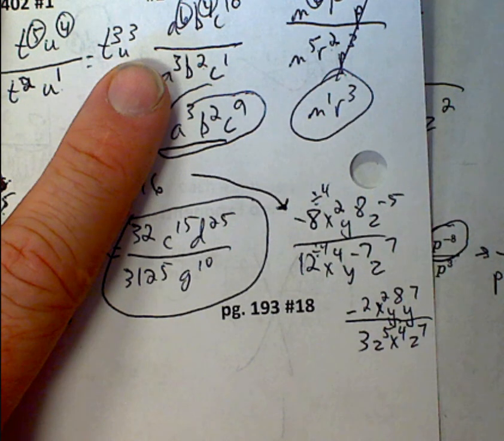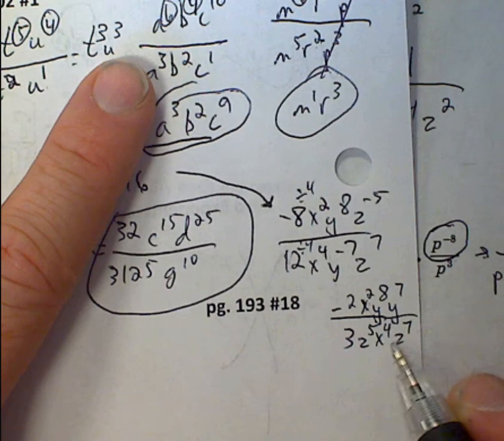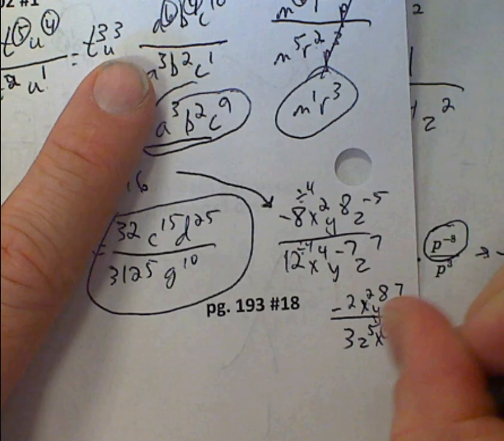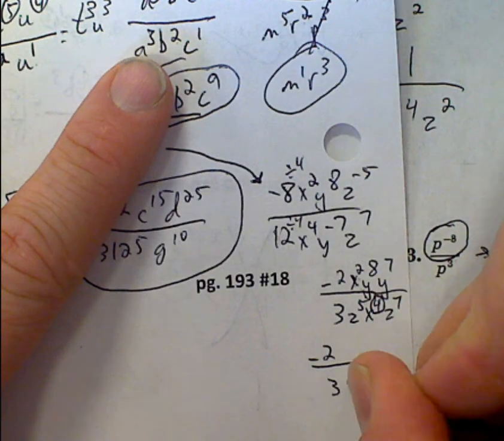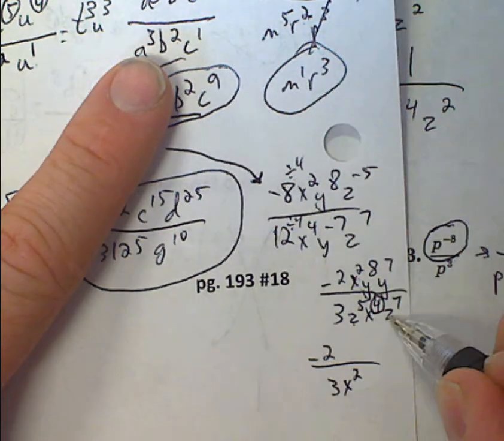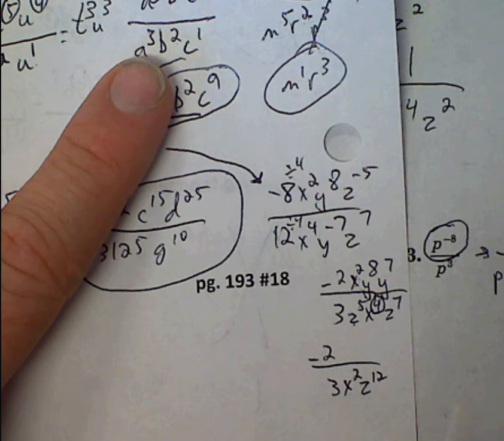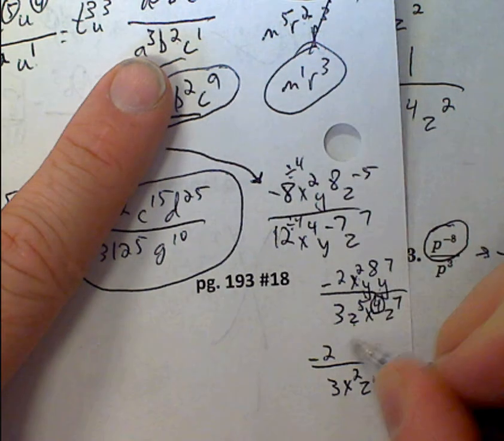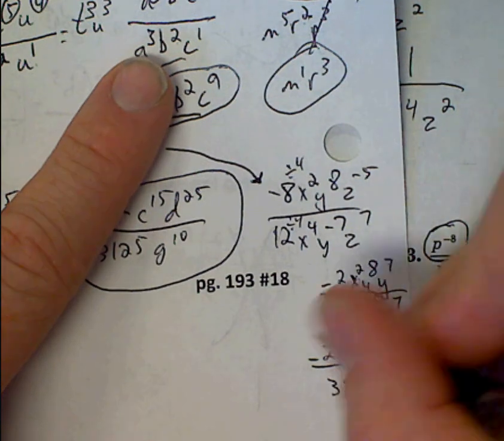Now I can go ahead and start looking at what I can combine. So x and x, the 4 is bigger, so it goes on bottom. Okay? So x squared stays on bottom. z to the 5, z to the 7, that's z to the 12. I just combine those. y to the 8, y to the 7 is y to the 15. And I'm done.